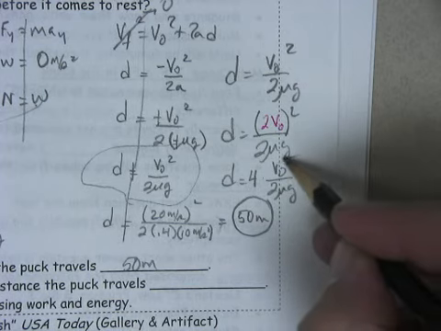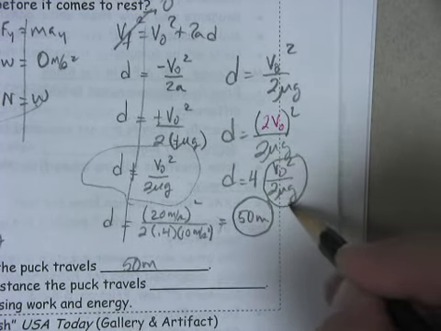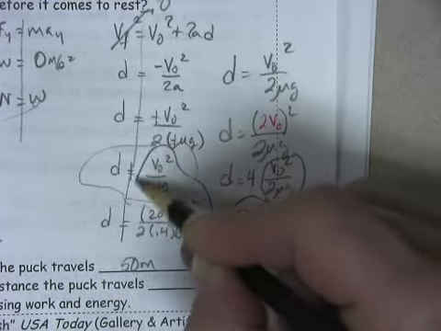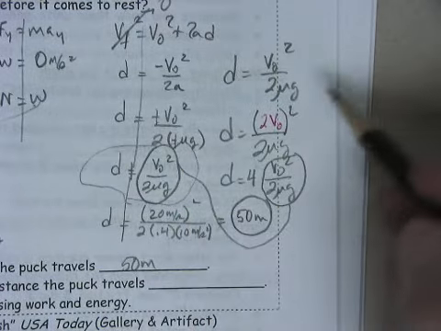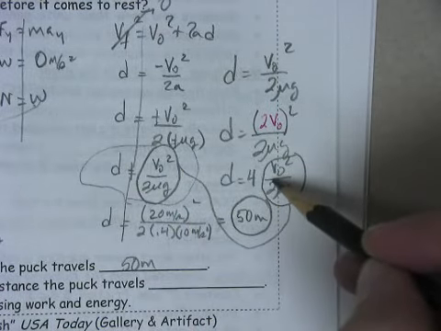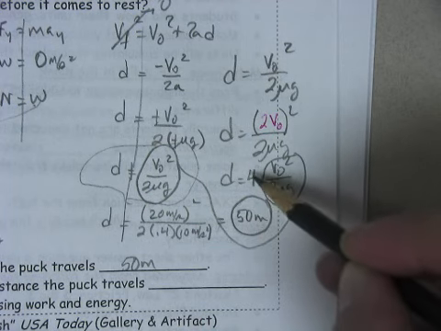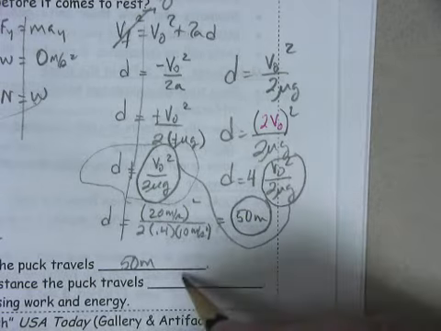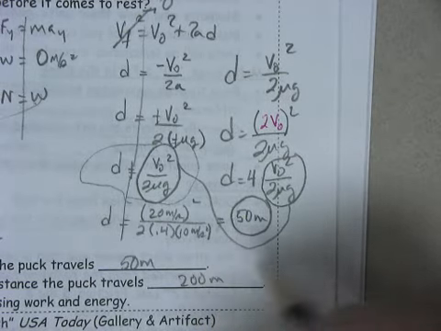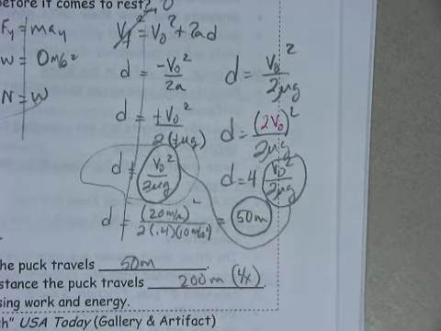Now notice, look at what happens. This is what I used to have, which is right here. But now it's 4 times what I used to have. So whatever my distance used to be, 50 meters, it's going to be quadrupled. So 4 times 50 is going to give us 200 meters, or 4 times what I originally had.